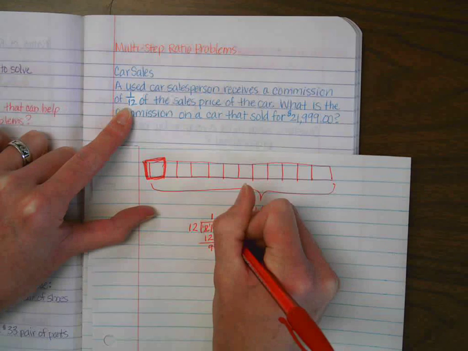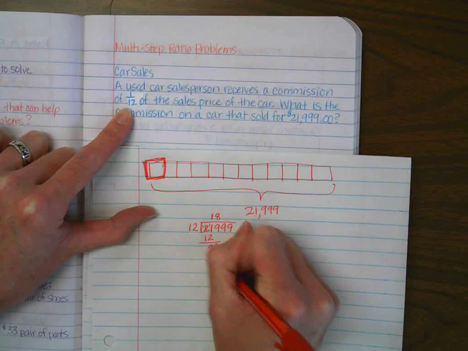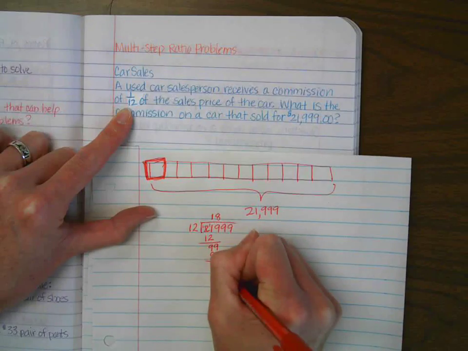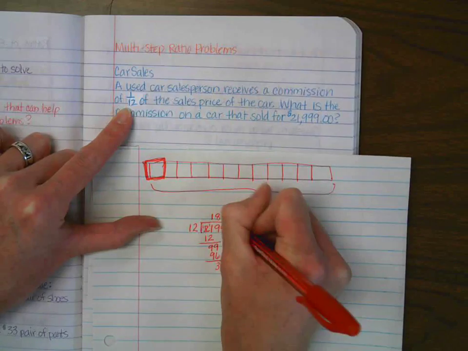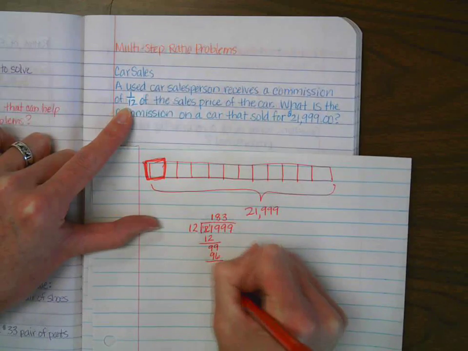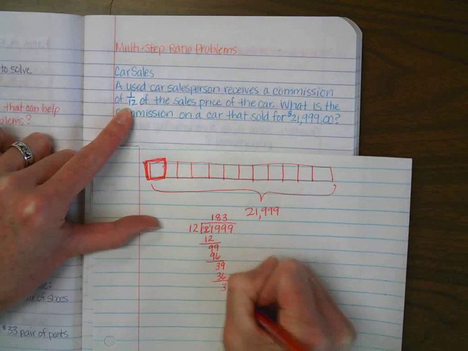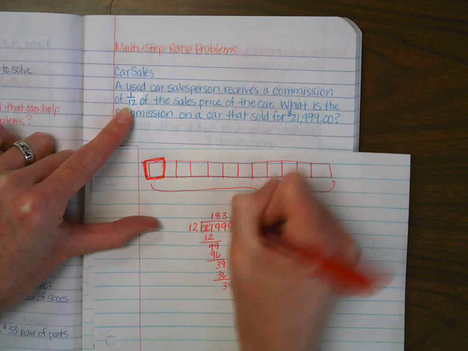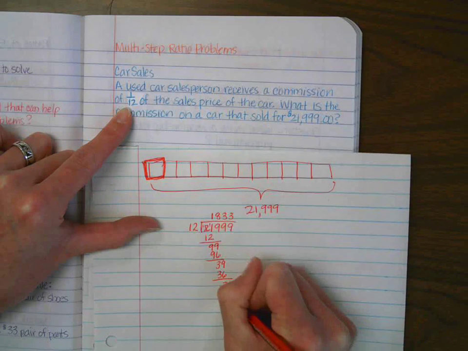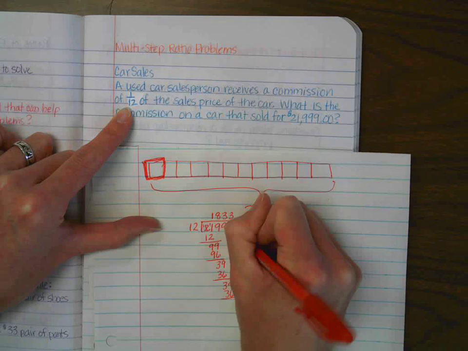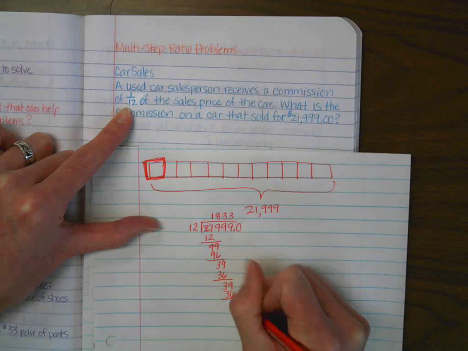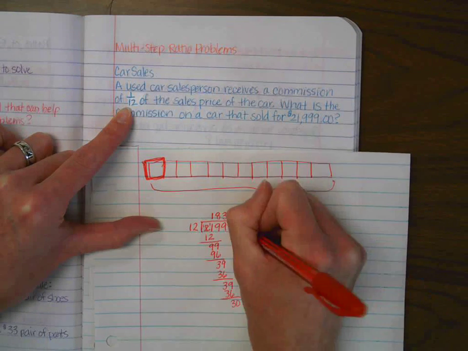So we know that 12 can go into 99 8 times, which is 96, right? And that's 3. Bring down another 9. We know that 12 can go into 39 3 times, so that's 36, and that's 3. Bring down the last 9, and we know it can go in there 3 times, which is 6. And then we bring down a 0 so we can figure out the cents.